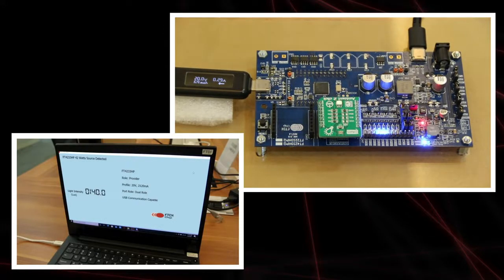The board is connected to a laptop using port 1 on the left-hand side. An application is also shown which is running on the laptop and is taking readings from the sensor. As you can see from the USB power meter connected in line, the board is also providing approximately 20 volts to the laptop to charge its battery. At the top of the board we have a wall charger connected to port 2. This powers the board itself and also provides the charging current to the laptop via port 1.